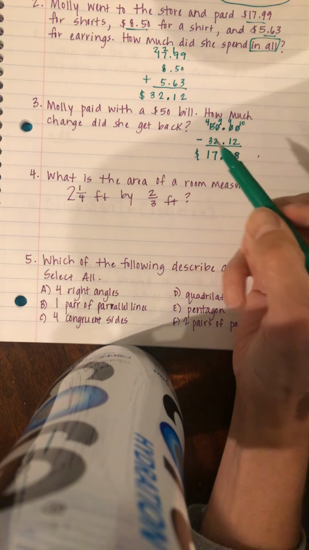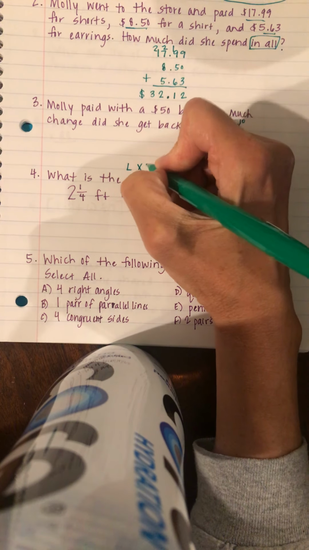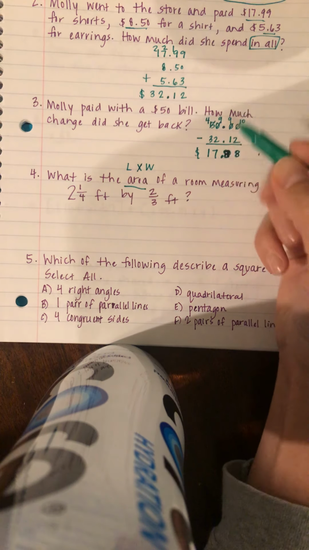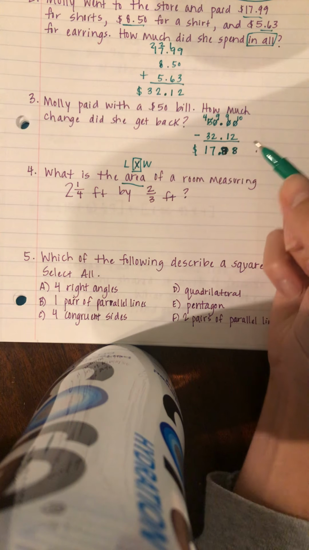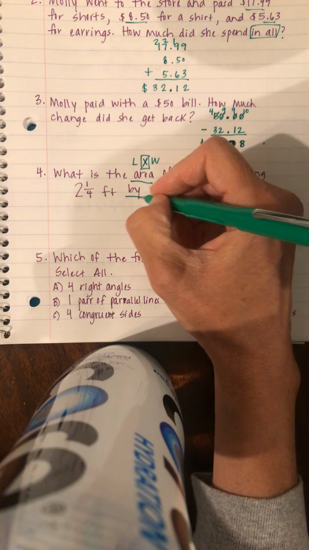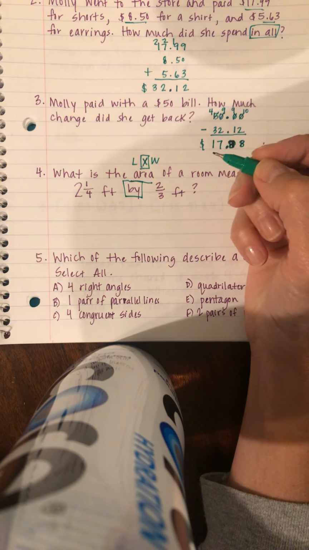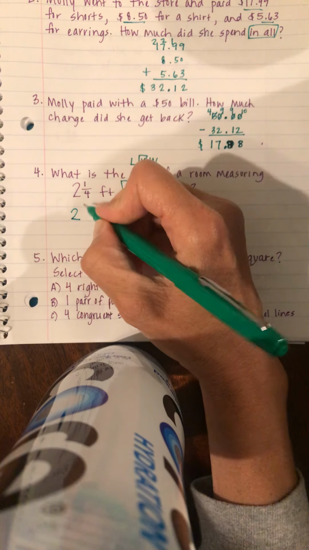Okay, moving on to number 4. When it asks what is the area, I know that area is length times width. So when I see what is the area of a room, I know I'm going to have to be multiplying. And it says that I have 2 1/4 foot by 2/3 foot. We know of and by in math means times. So I can do this a couple of ways.